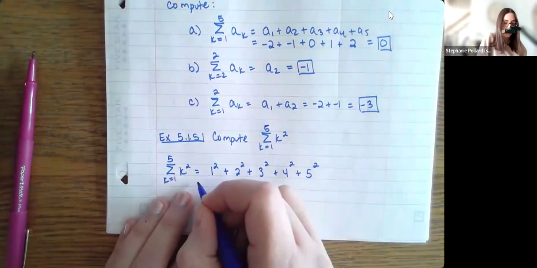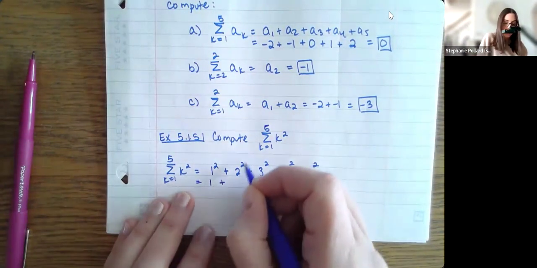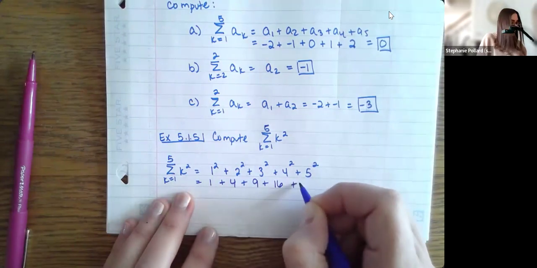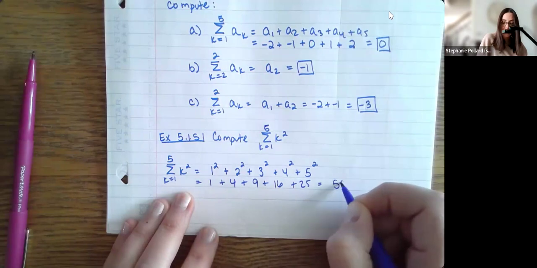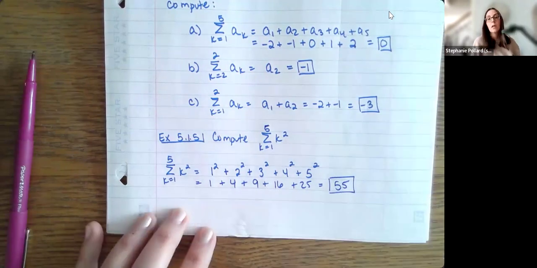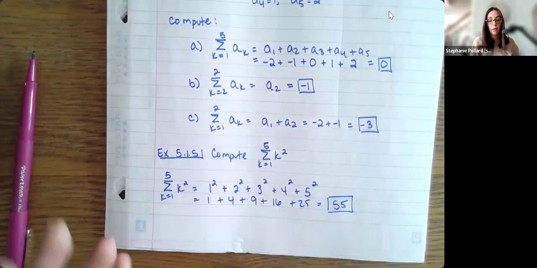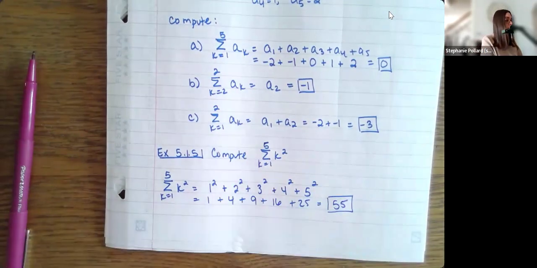So I would have 1, 4, 9, 16, and 25. And if you take out your calculator, you should get 55 there. So sometimes you may have the terms pre-written out. Other times, more likely than not, you probably have a formula that you'll be using to plug into.